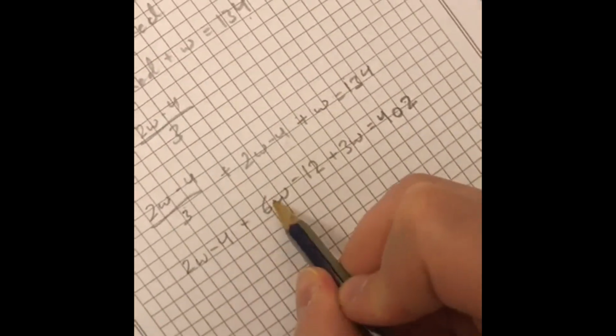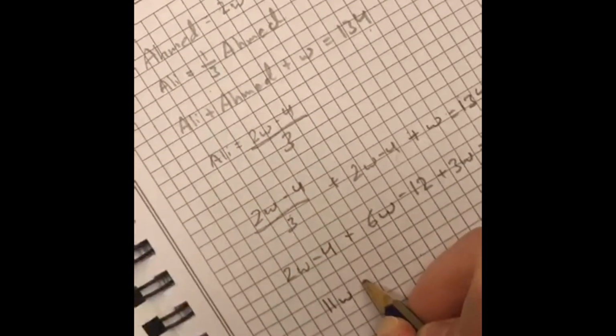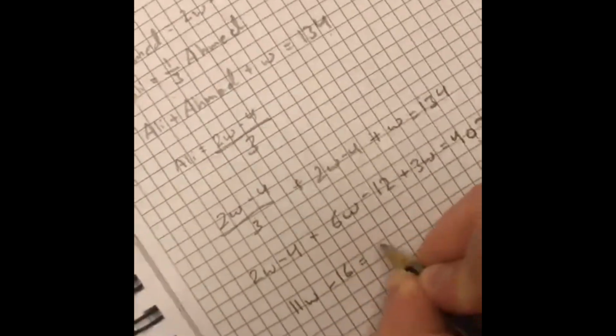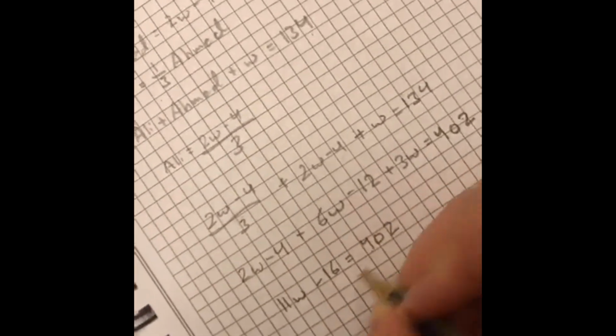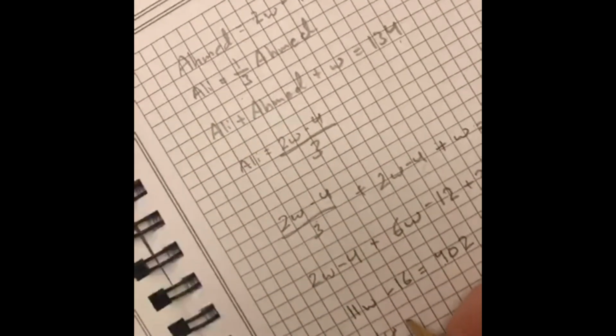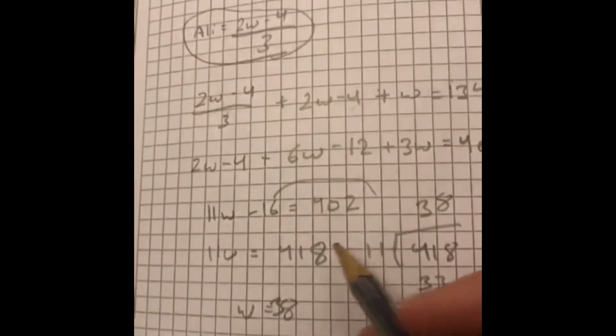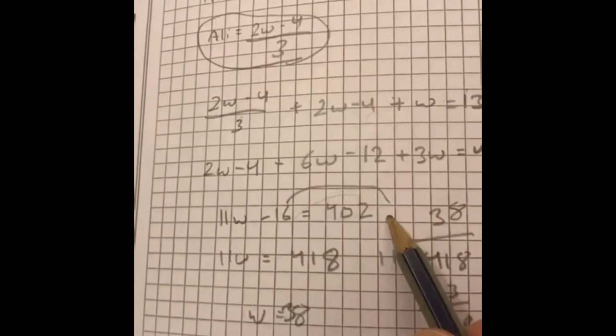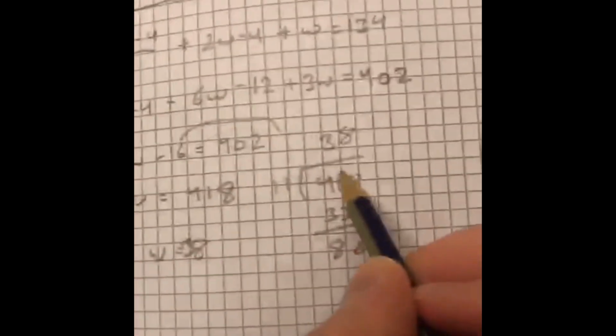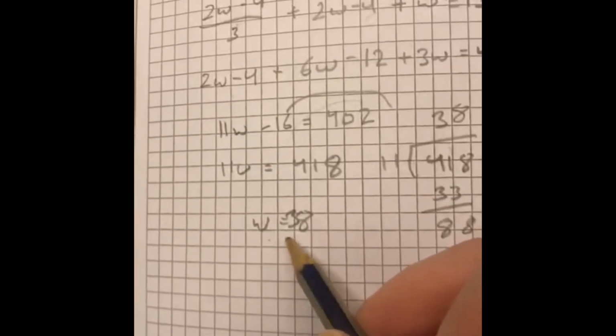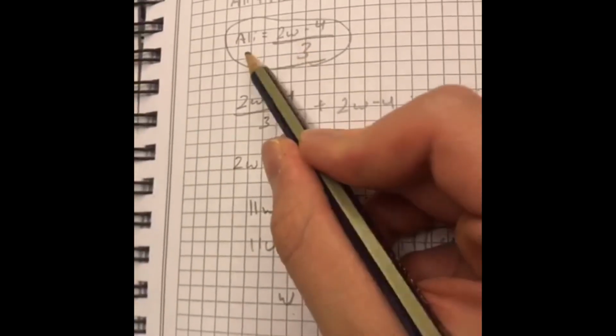Okay, when we do that, we just combine like terms. 2, 6, and 3, this is 9, 11w, minus 4 and 12 is 16, minus 16 equals 402. 11w equals, we just put this there, we get 418. Then you do long division, you get 38, so Walid equals 38, and then you plug Walid here and you'll get what Ali has.